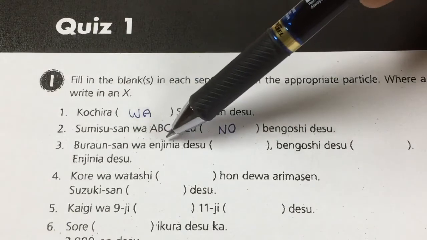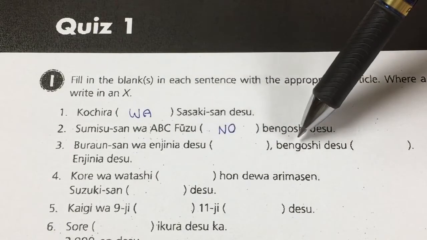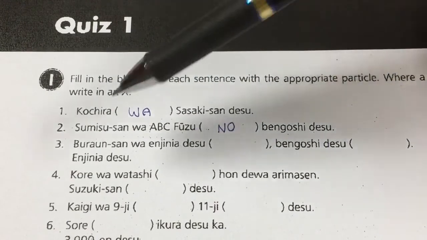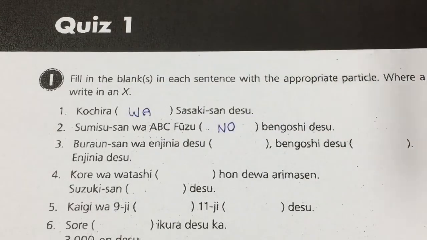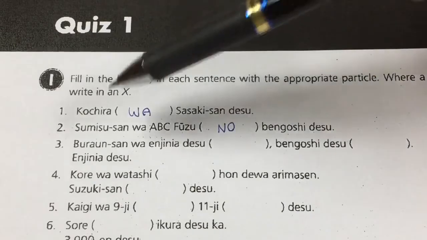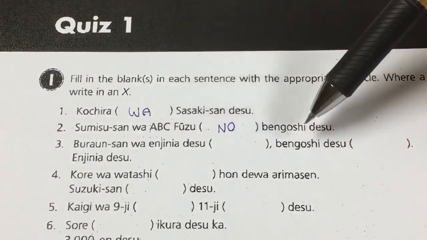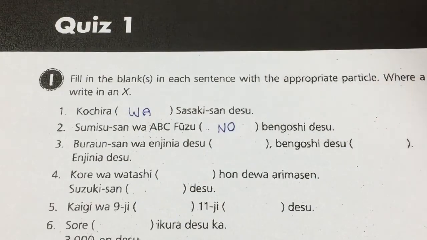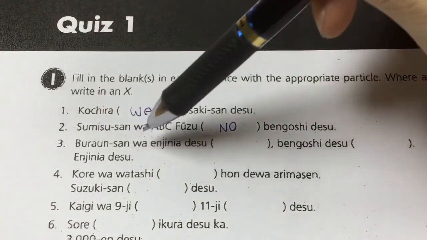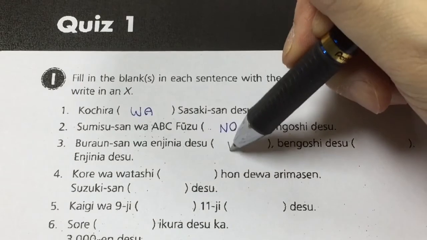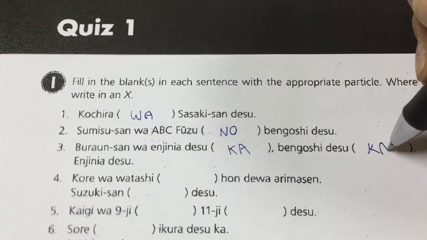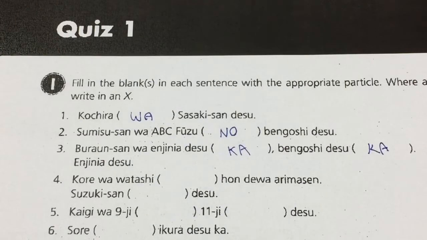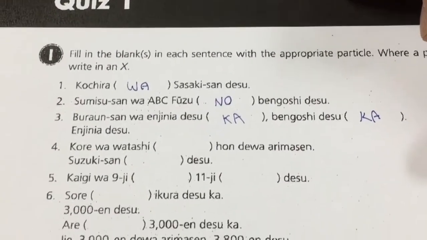Brown-san wa engineer desu. Bengoshi desu. And the answer is engineer desu. So this one is a question. Is Mr. Brown an engineer or a lawyer? So we say Brown-san wa engineer desu ka? Bengoshi desu ka? Right? Desu ka? They ask you to choose the answer.